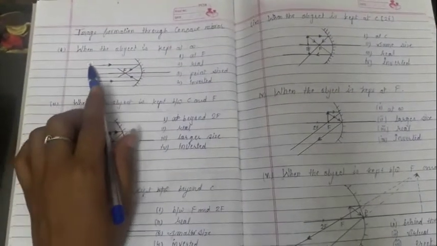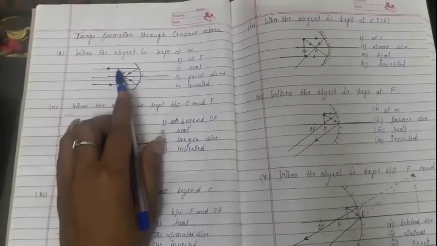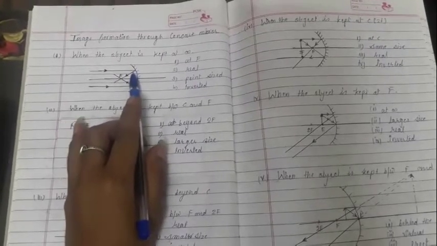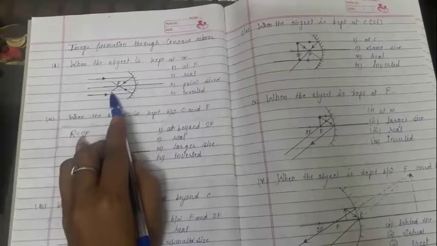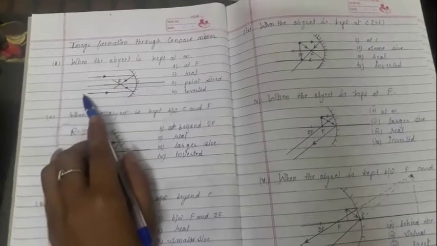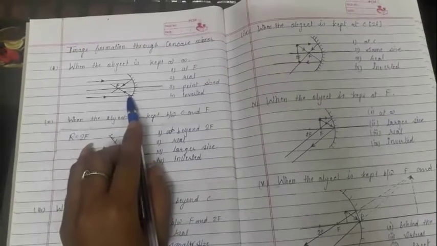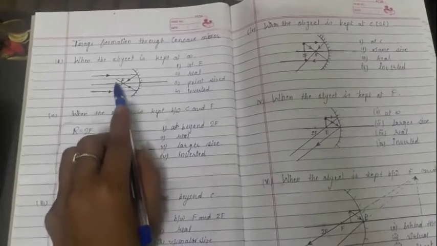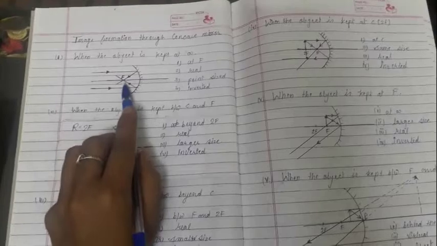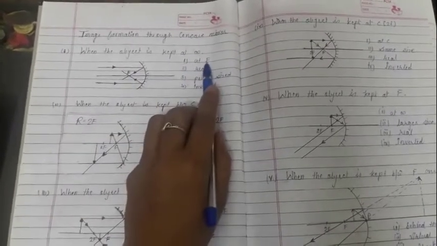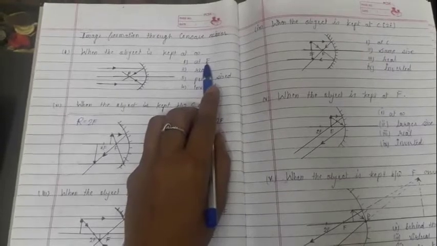A light ray coming from the object at infinity is parallel to the principal axis. Then after reflection, it will pass through the focus according to the rule. Another light ray is also coming parallel to the principal axis. Then after reflection, it will pass through the focus. Thus we get our image at focus F. The position of the image will be at F.